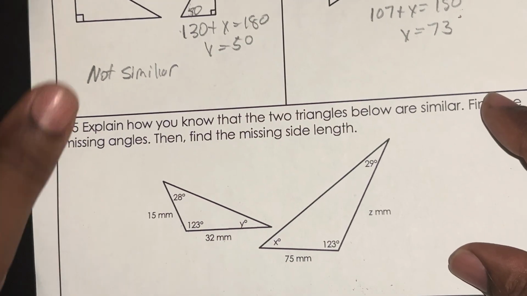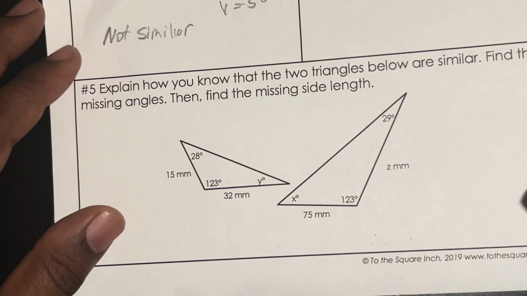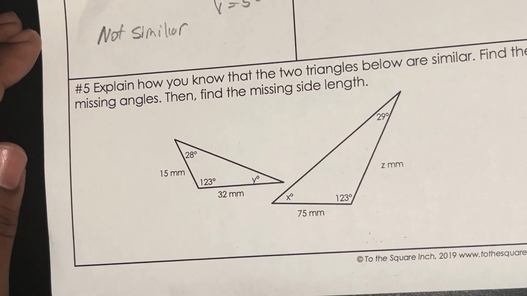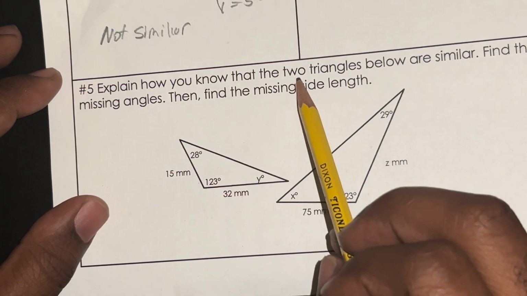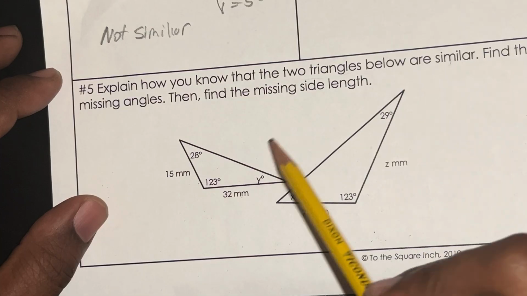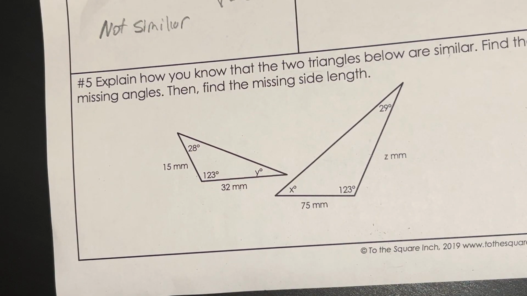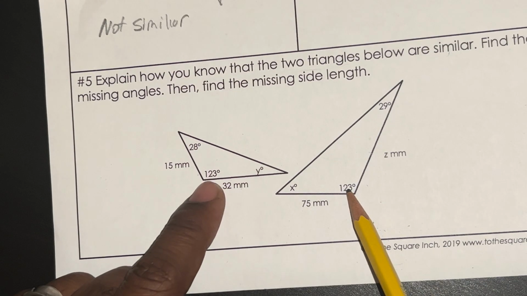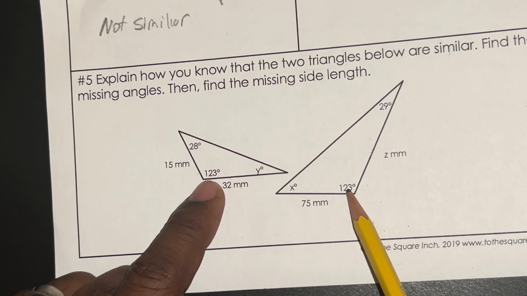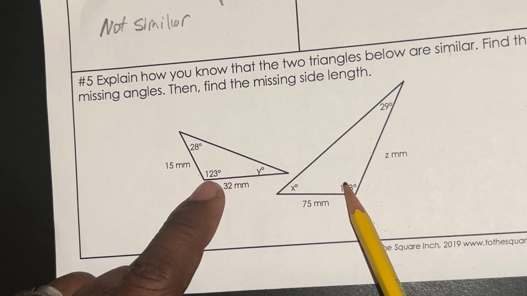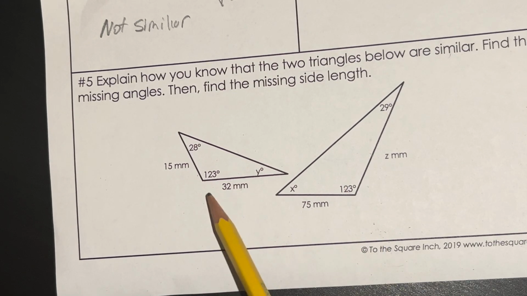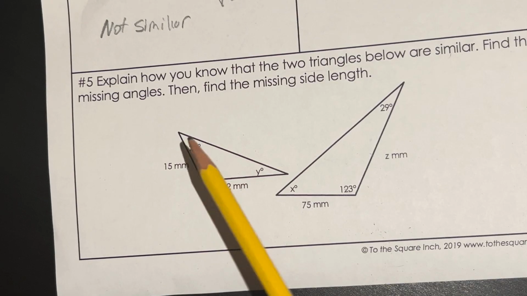All right, last one. It says explain how you know that the two triangles below are similar. So they are similar. How do we know? Find the missing angles and then find the missing side lengths. So let's look at the angles. I see one pair of congruent angles. But do we have another pair? Let's go with this one.